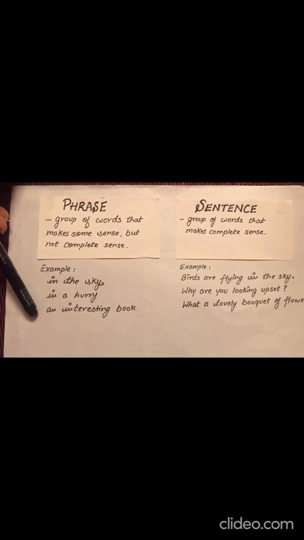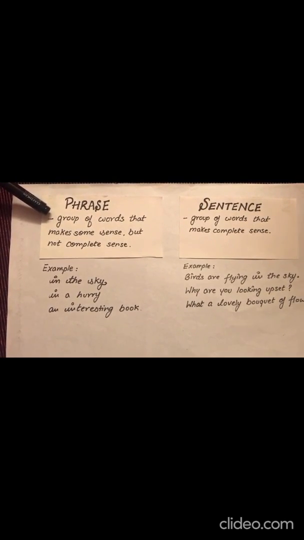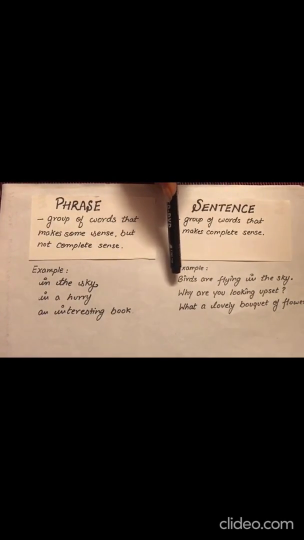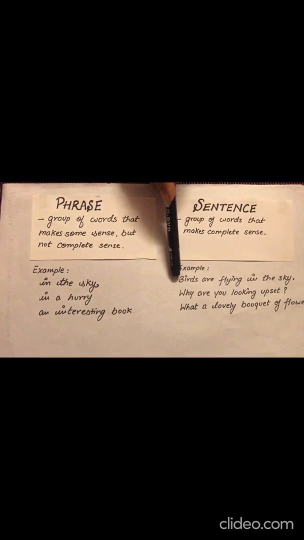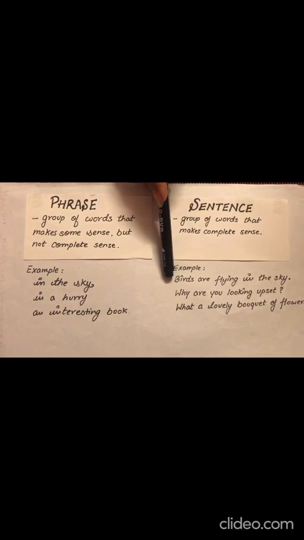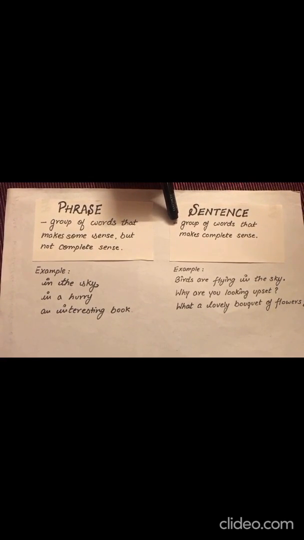This brings us to the definition of a phrase. A phrase is a group of words that makes some sense but not complete sense. Now, let us move on to the sentence. Let us see the examples. Birds are flying in the sky. This group of words makes complete sense as you will be able to understand that there are some birds who are flying in the sky. This brings us to the definition of a sentence. A group of words that makes complete sense is called a sentence.